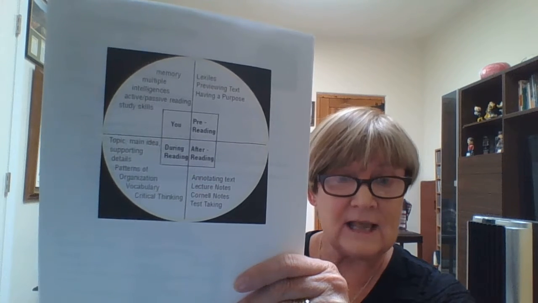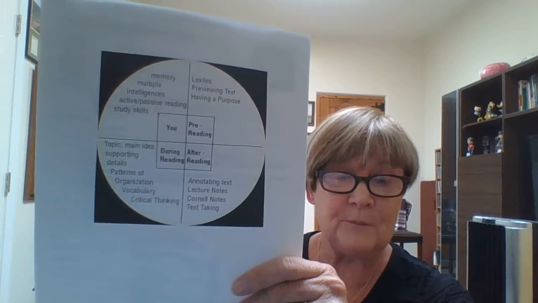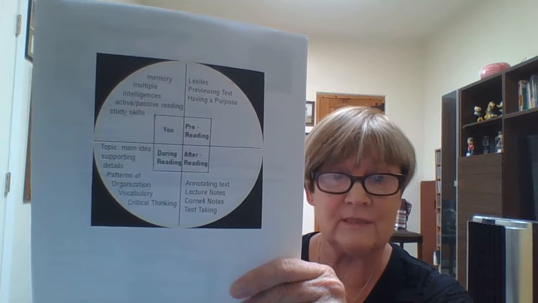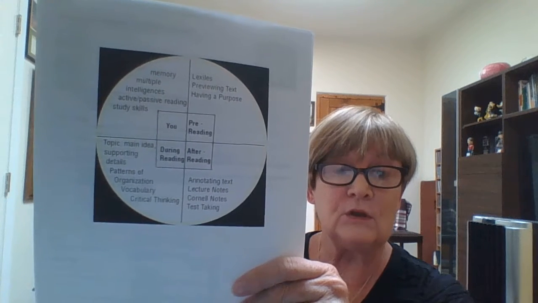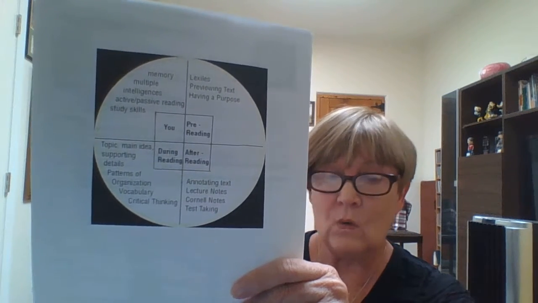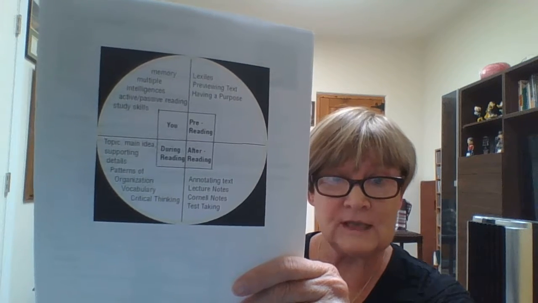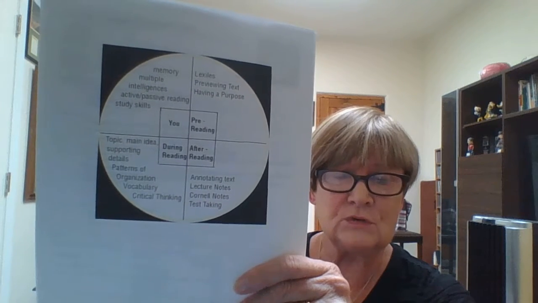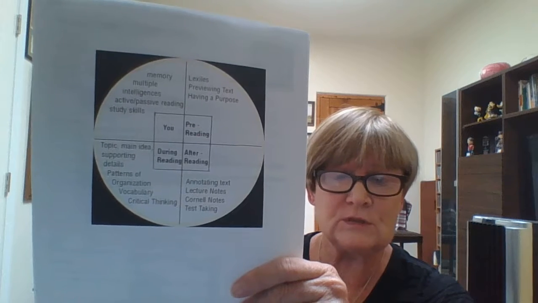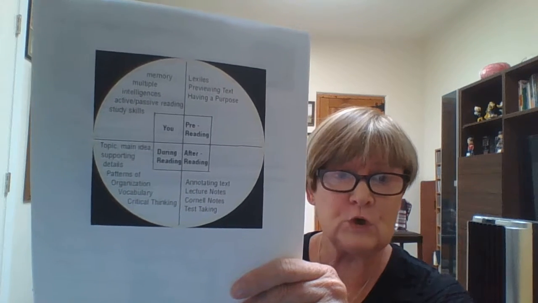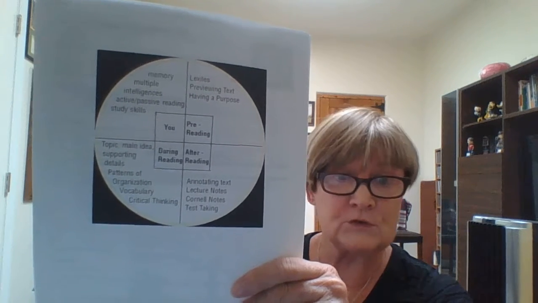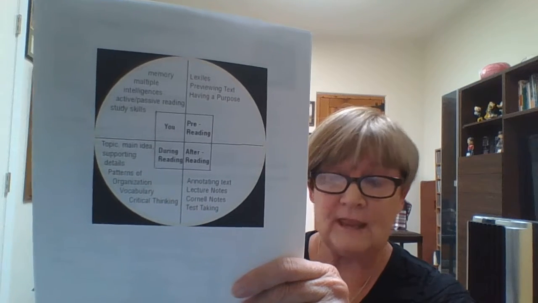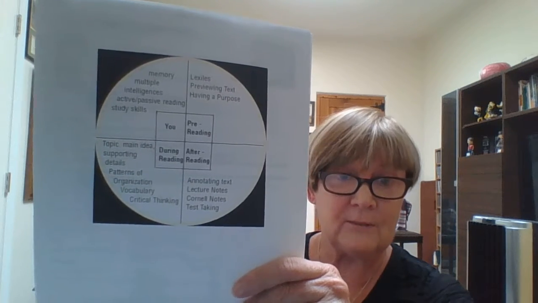In your lesson, you learned that there were 5 patterns of organization that an author often uses. What are those 5 patterns of organization? What are some clues, signal words, that you can use to determine what pattern an author is writing with?